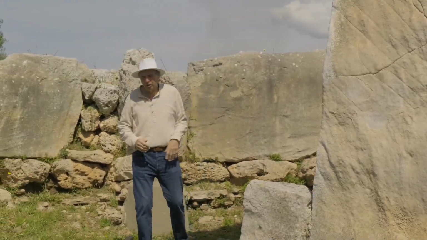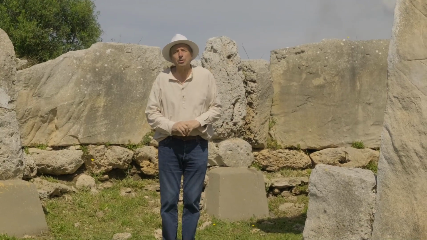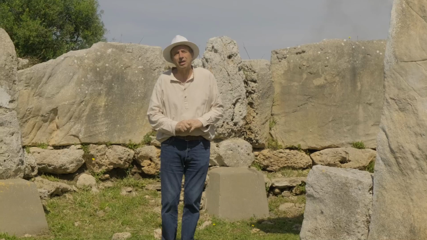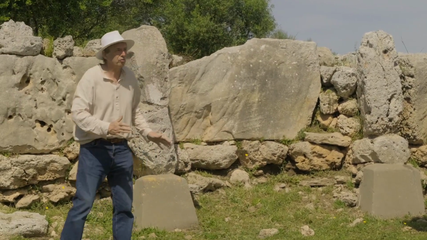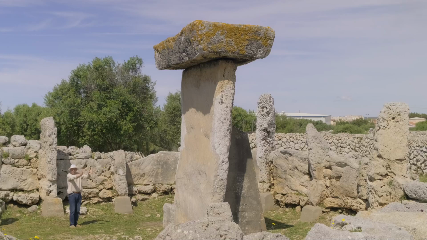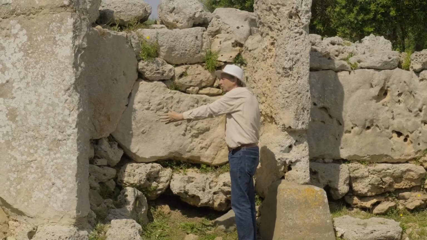So that's at equinox. But what happens on summer solstice, for example, the longest day of the year? At summer solstice, the sun here rises in this direction. And so at sunrise at summer solstice, the shadow of the taula will come onto this zone here.